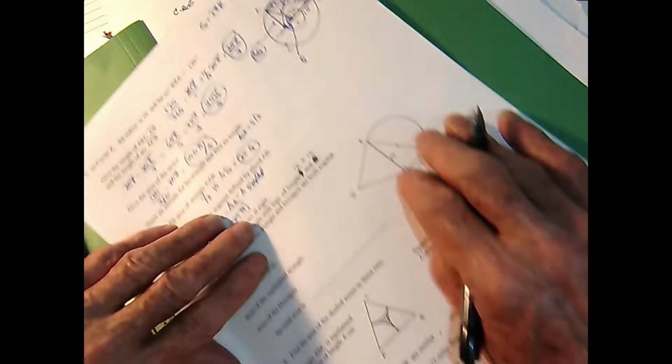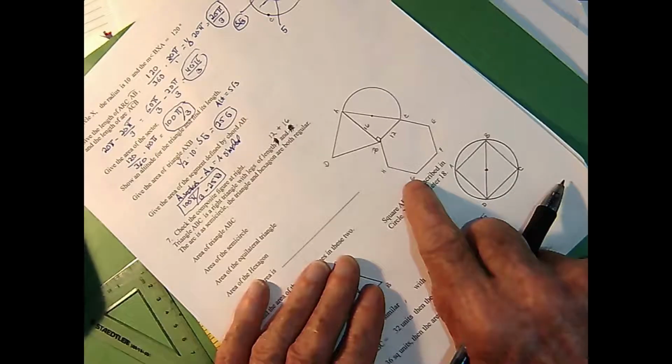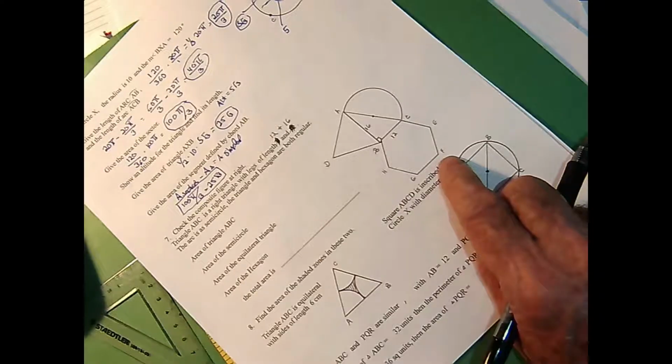I do like this picture. Here's a place to pay attention. This is what we would call a composite figure. It has a regular hexagon with a right triangle and an equilateral triangle, and a semicircle all stuck together. We're going to find the area that's bare, the total area momentarily. We'll read through it with you.